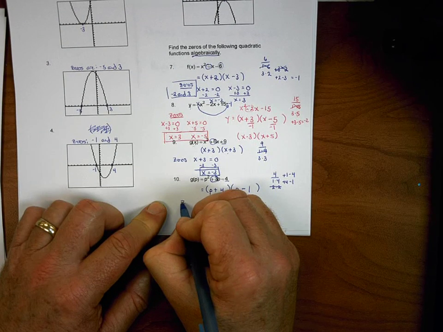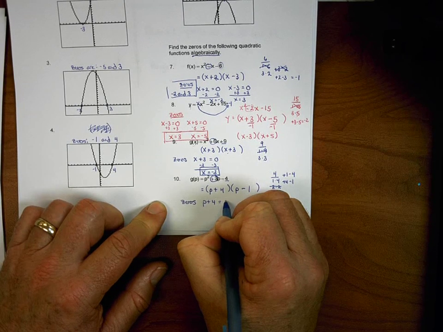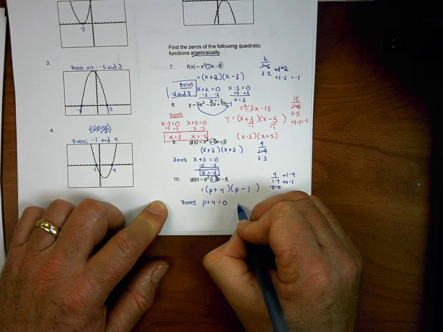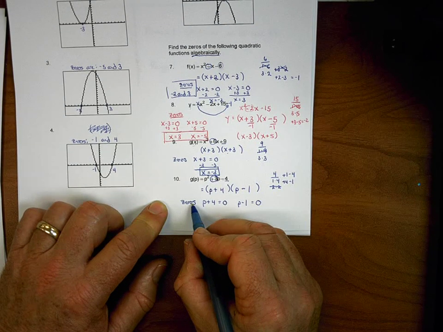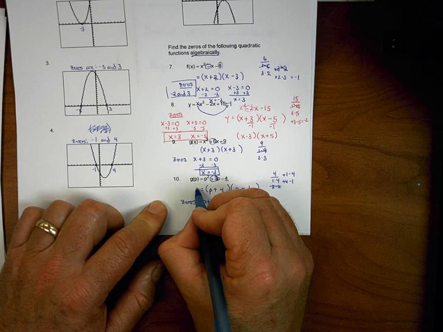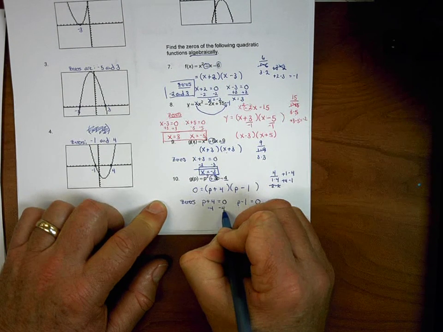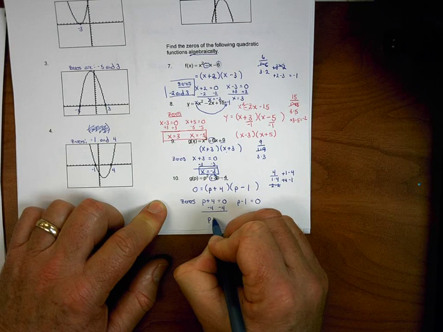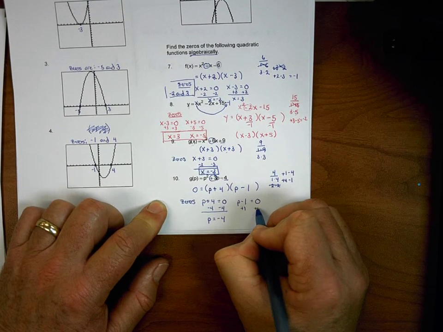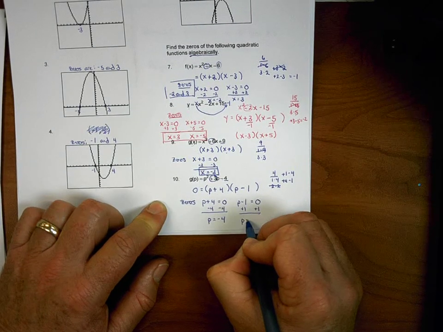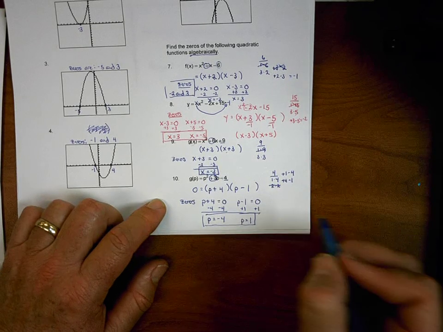Now, to find my zeros, what I do is I take each one of my factors, p plus 4, and set it equal to 0. I take my other factor, p minus 1, and set it equal to 0. To find the zeros, it literally means set the problem equal to 0. Okay? So to solve this, I subtract 4 from each side. So one of my zeros is p equals negative 4. To solve this equation, I add 1 to each side. So my other zero is p is equal to 1. So there are my zeros, negative 4 and positive 1.